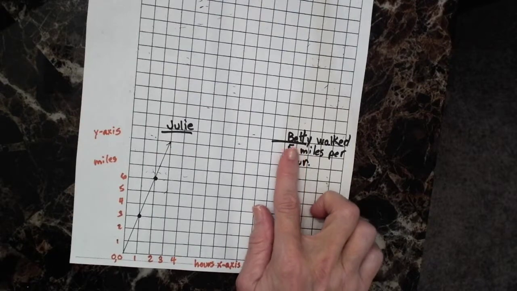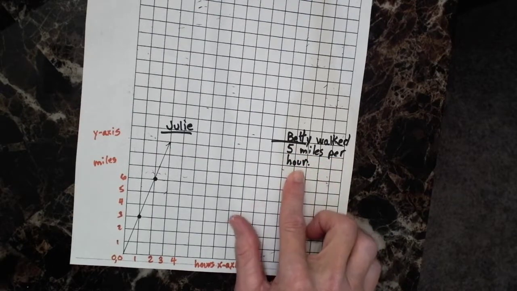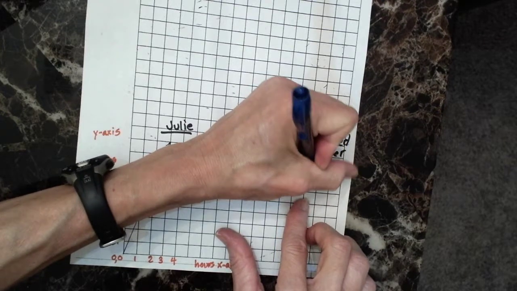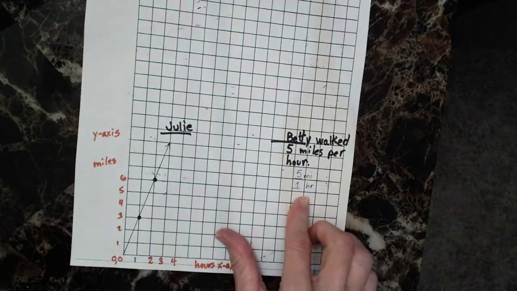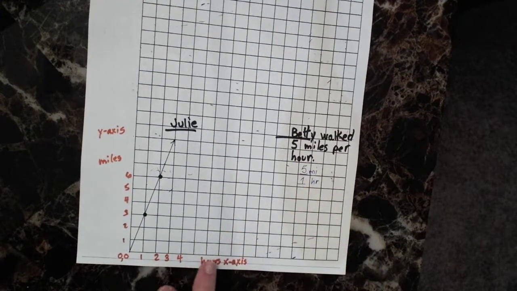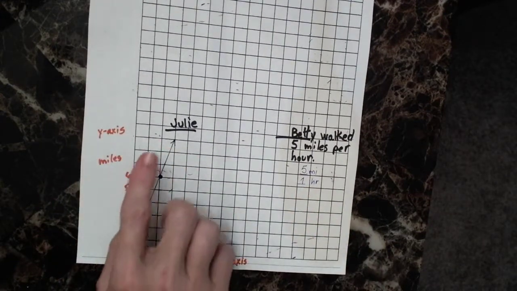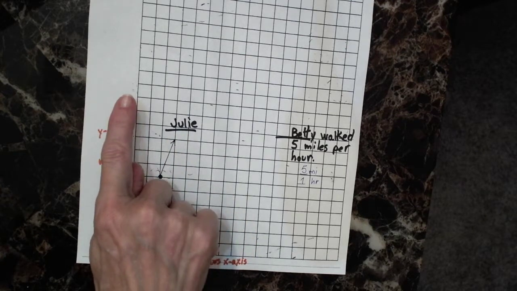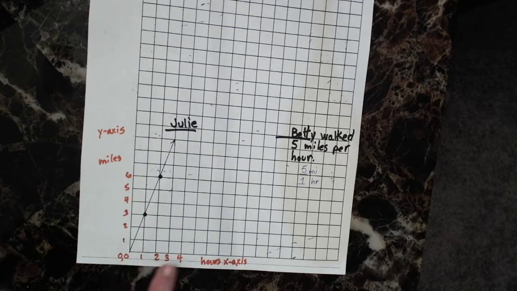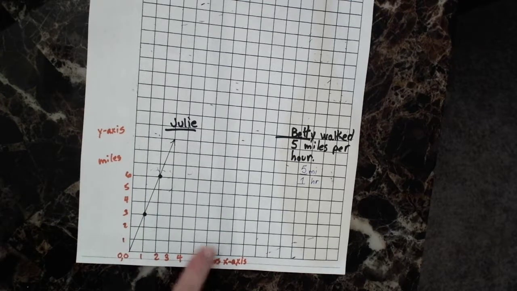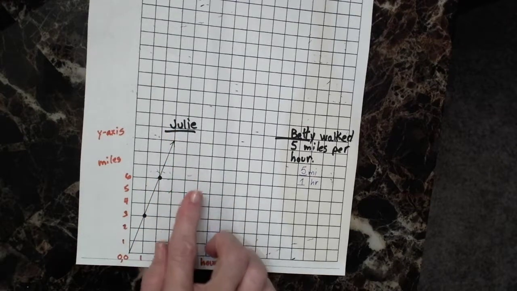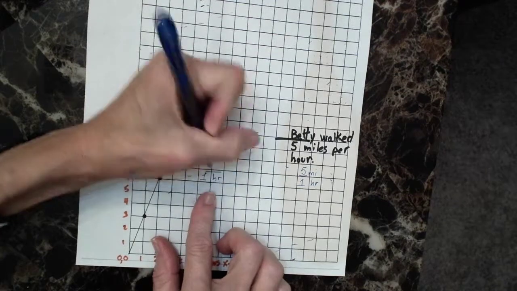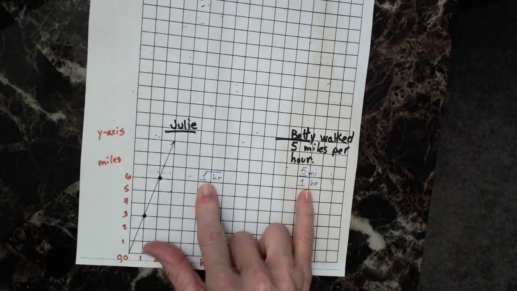So if Betty walked 5 miles per hour, and that's 5 miles over 1 hour, we're going to go over here to this graph, and we're going to see Julie, knowing the x-axis is here and the y-axis is here, and knowing that we see hours here, we know that Julie's rate should also have 1 hour in the denominator so we can compare it to Betty's rate.